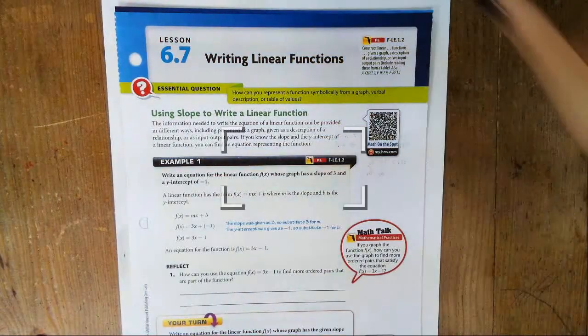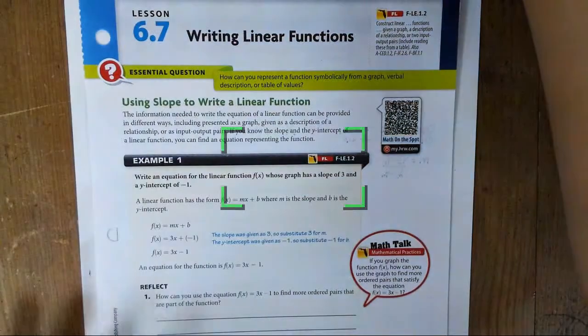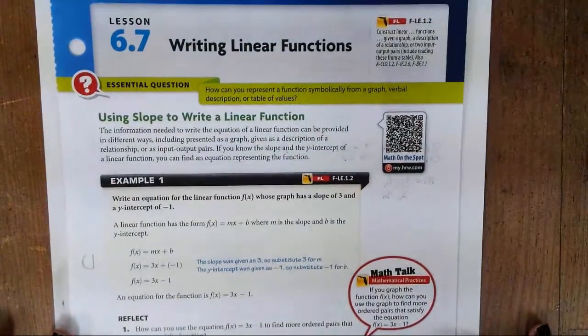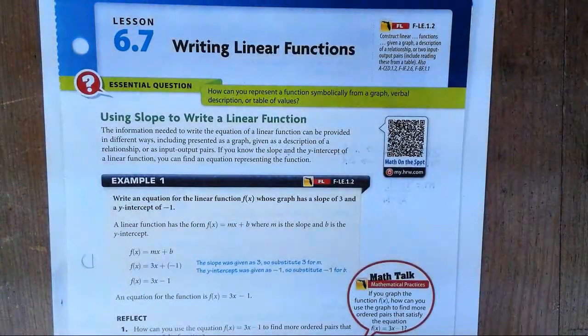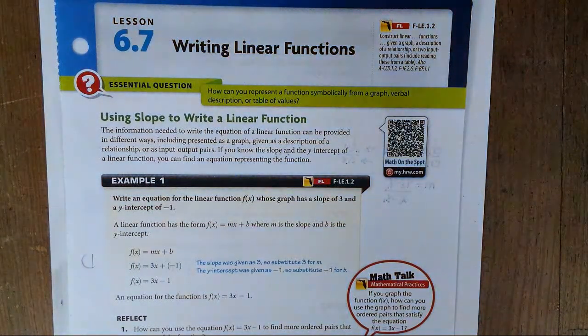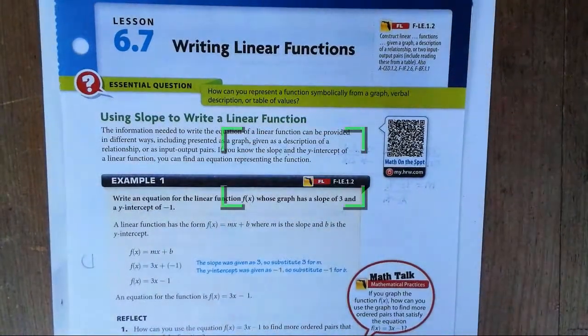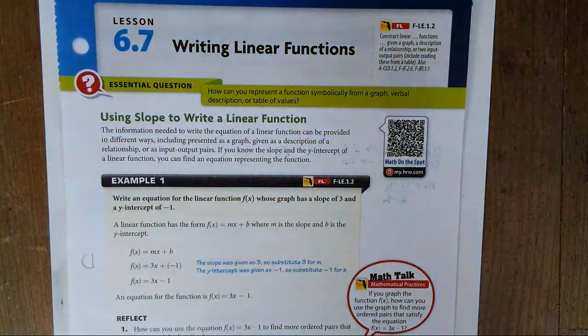And so you guys can see here that we are on 6.7, and our essential question for this lesson says, how can you represent a function symbolically from a graph, verbal description, or table of values? Okay, so it says here, using slope to write a linear function.